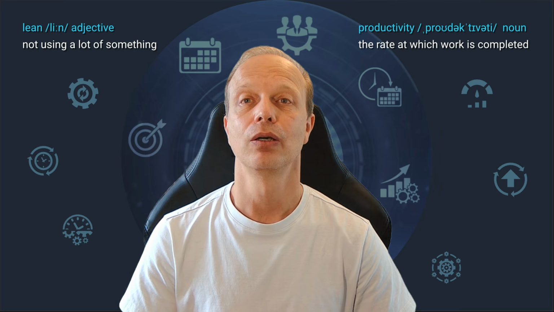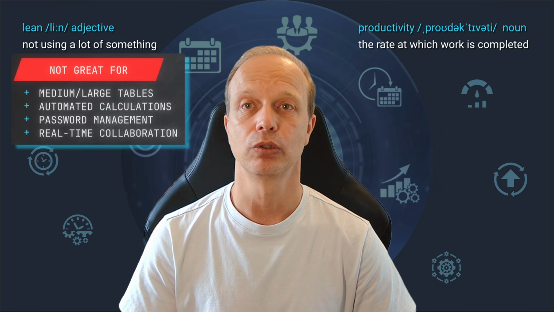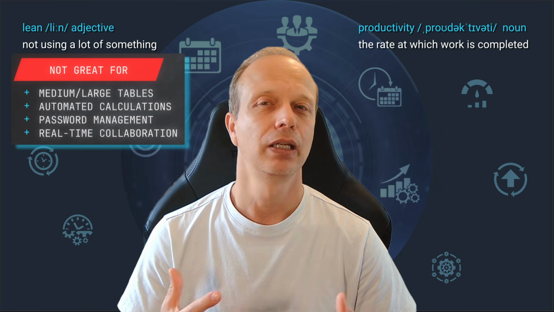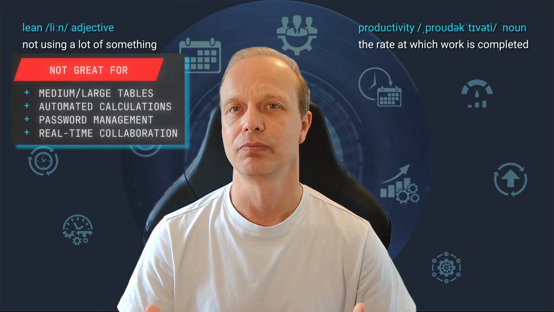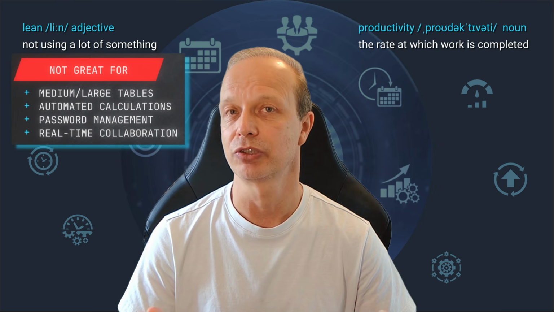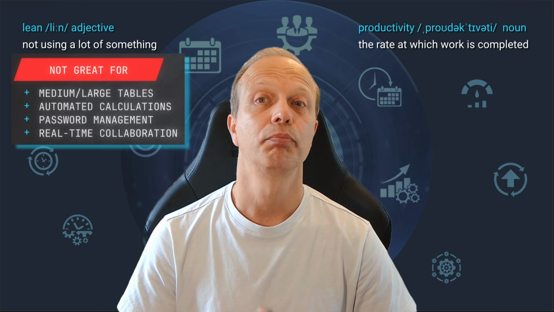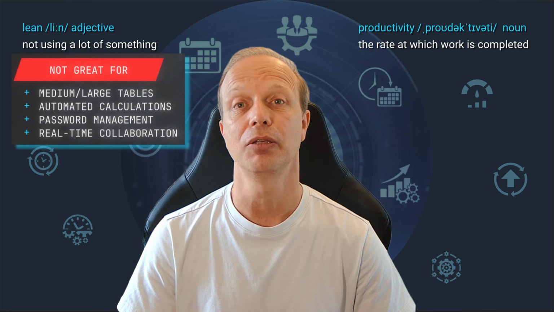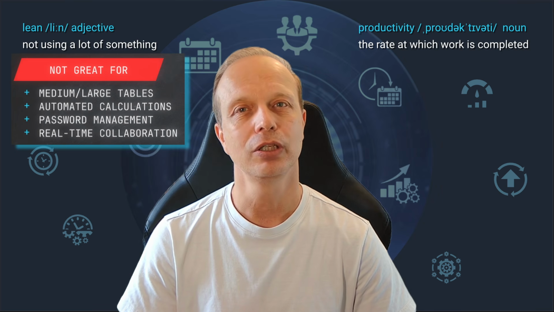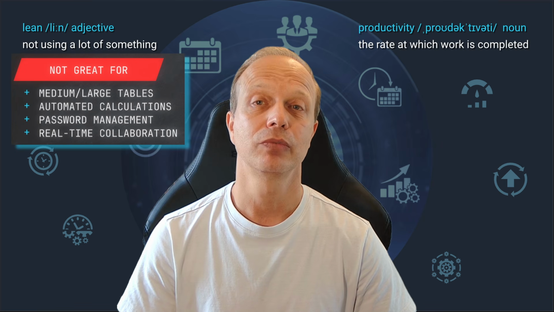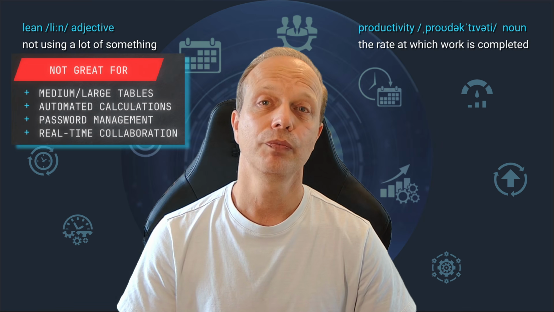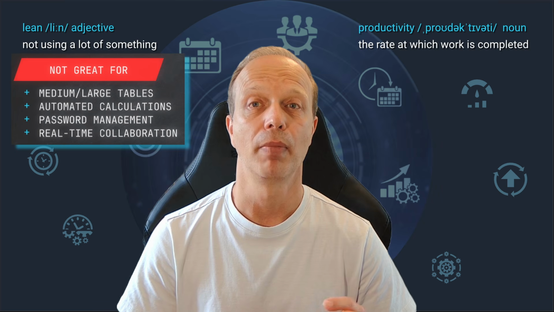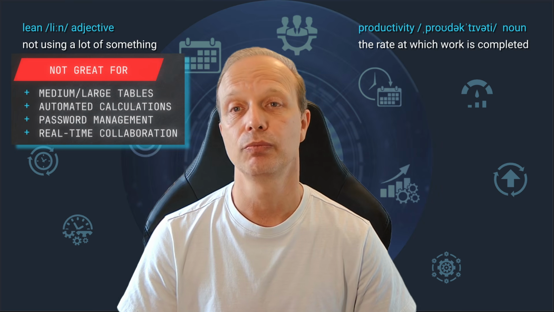On the other hand, Obsidian would not be my tool of choice for things like large tables and calculations. Excel is better for something like this. For password management, remember, Obsidian stores information in plain text. Not a good idea for passwords. Real-time team collaboration. Although the team is currently working on a multiplayer mode, so this might change soon.